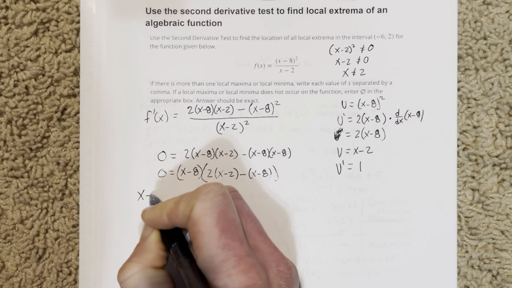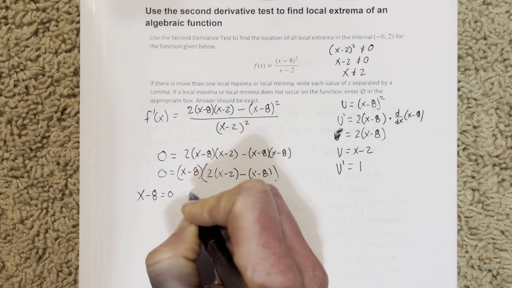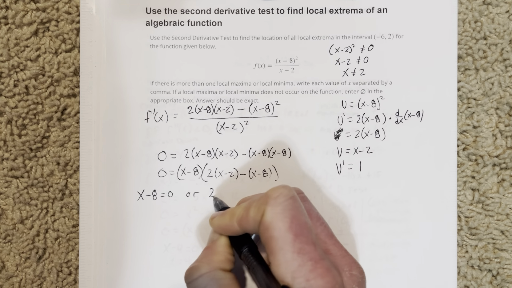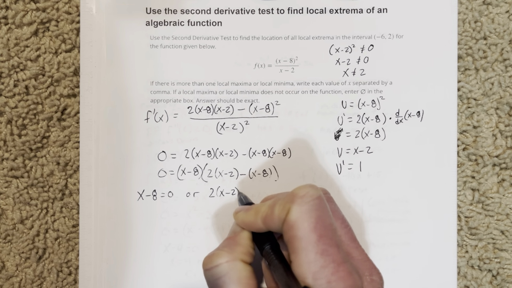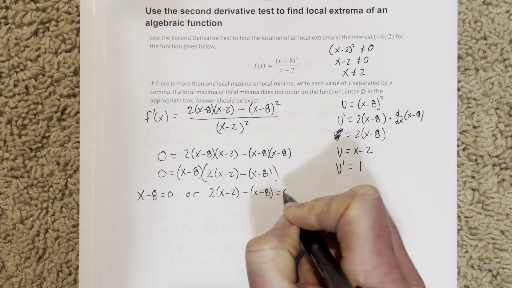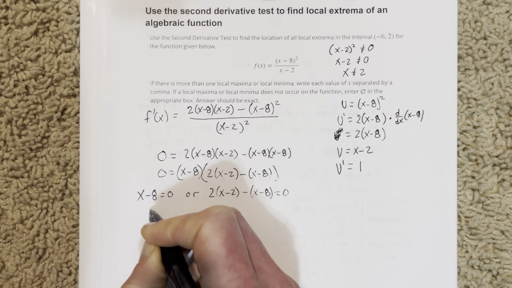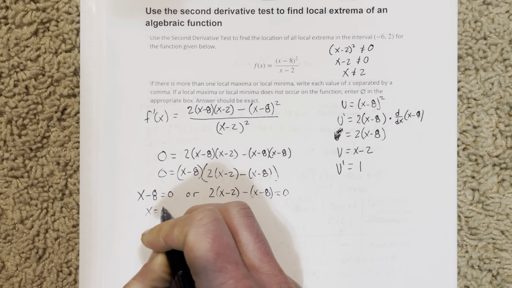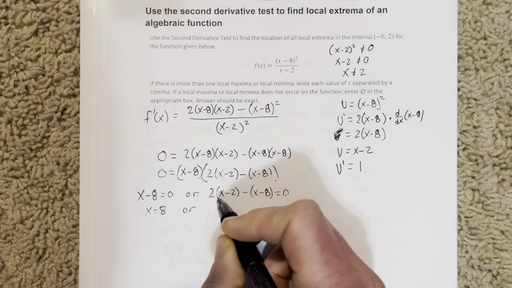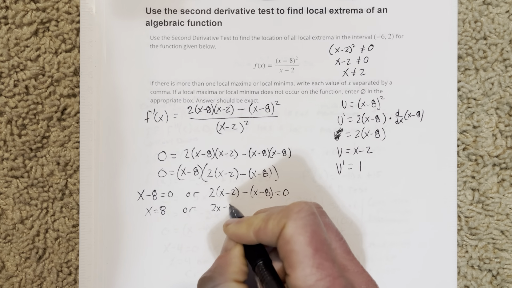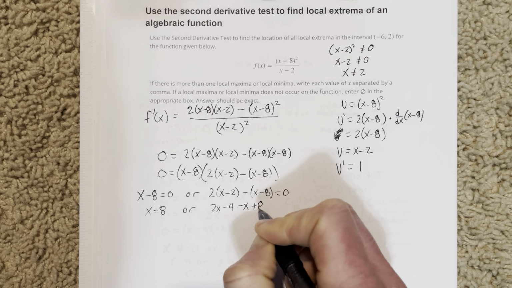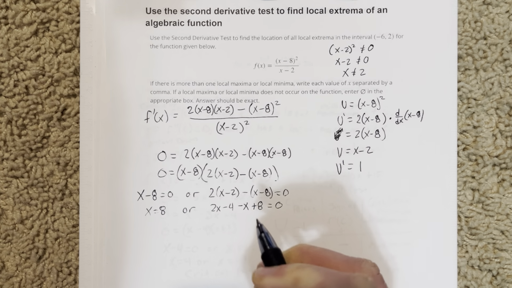And then I'm going to use the zero product property here. So I'm going to say x - 8 equals 0, or 2(x - 2) - (x - 8) equals 0. So I end up with x is equal to 8, or if I distribute here, I get 2x - 4 - x + 8 equals 0.